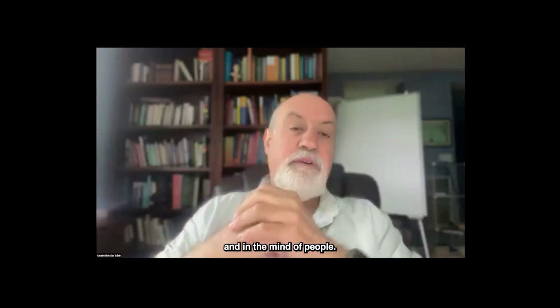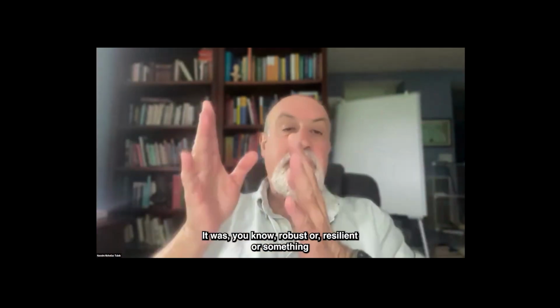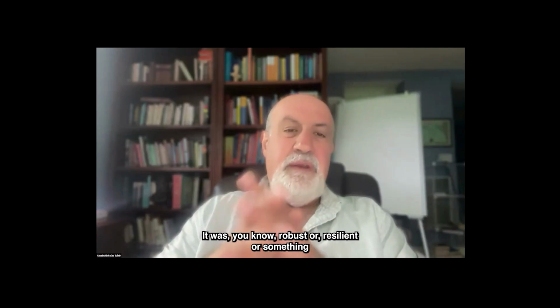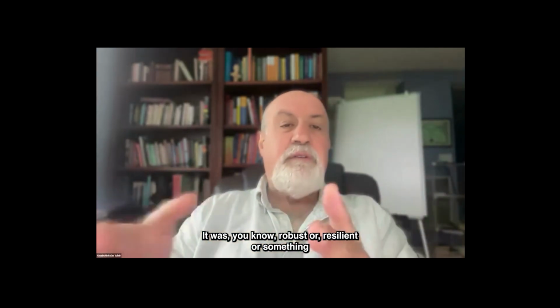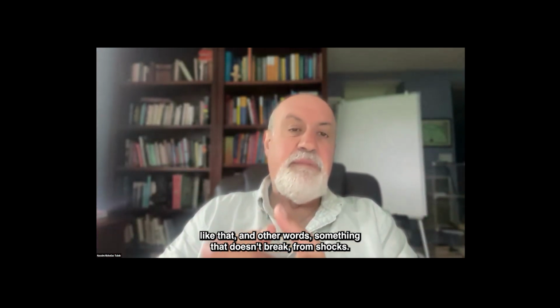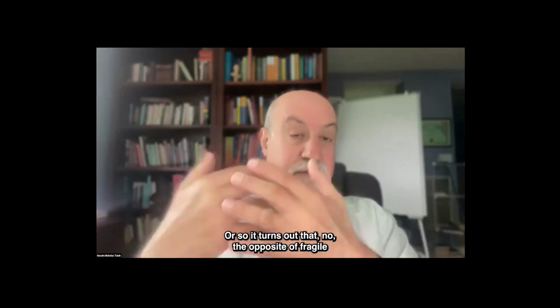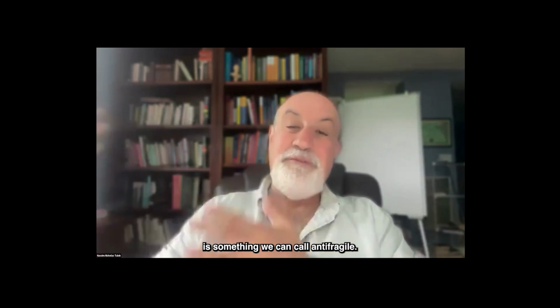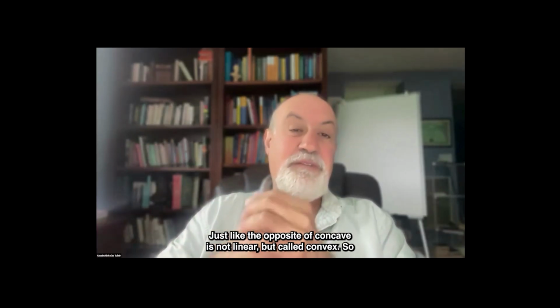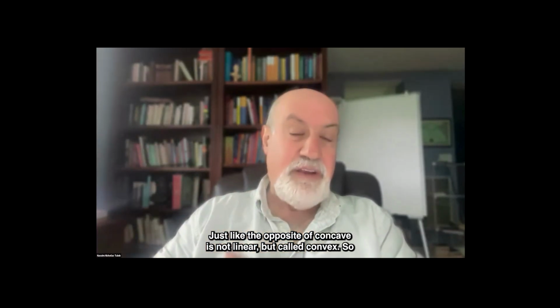In the mind of people before, the opposite of fragile was robust or resilient or something like that. In other words, something that doesn't break from shocks or uncertainty. It turns out that no, the opposite of fragile is something we can call anti-fragile, just like the opposite of concave is not linear, but we can call convex.